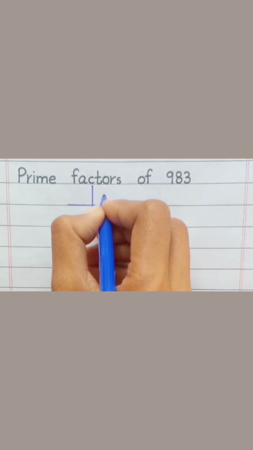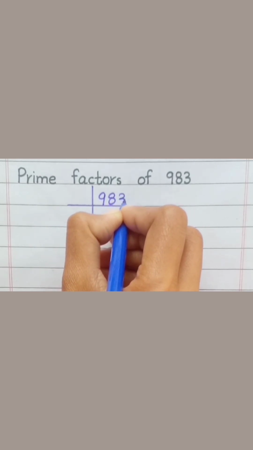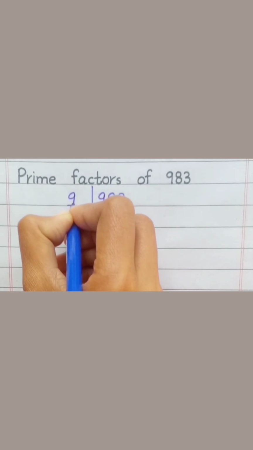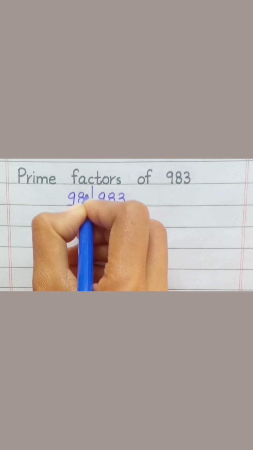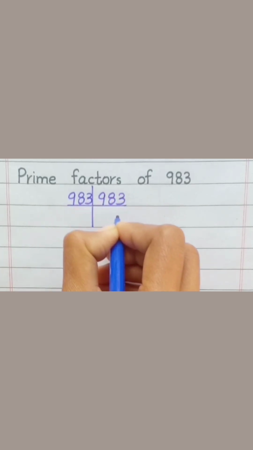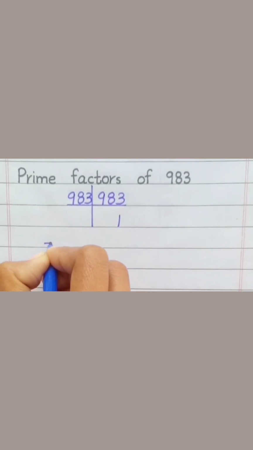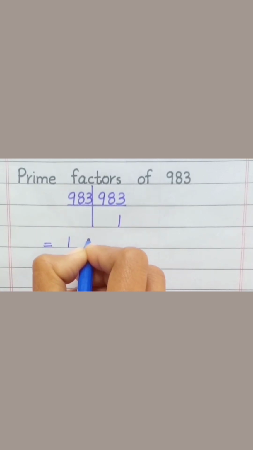Prime factors of 983. 983 ones are 983, equal 1 multiply 983.